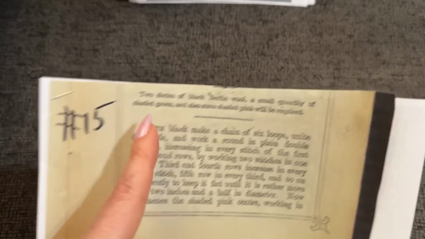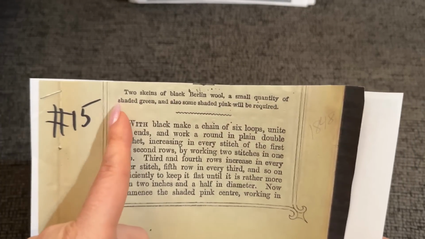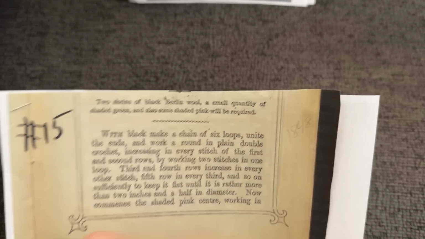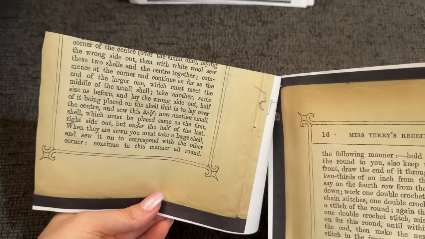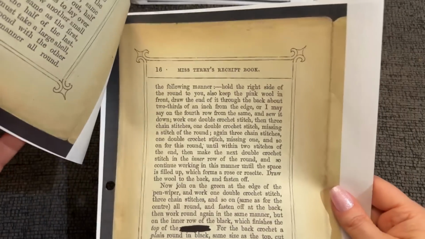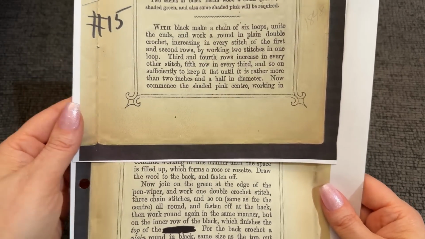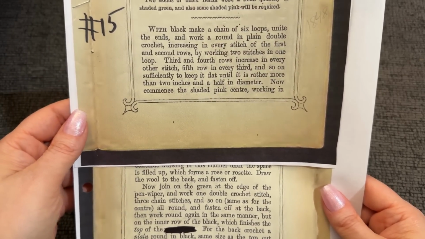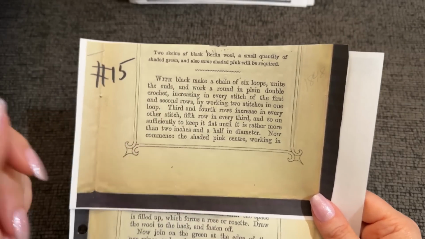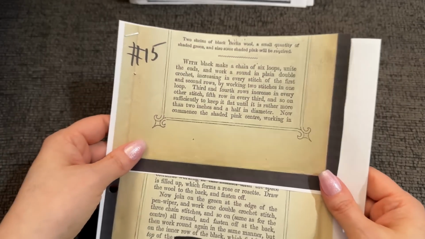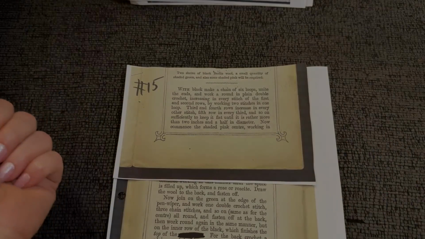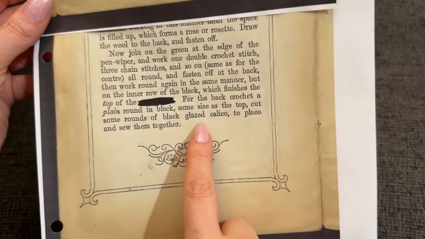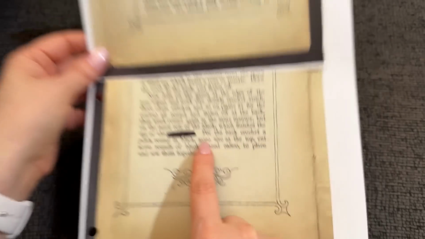So two skeins of black Berlin wool, a small quantity of shaded green, and also some shaded pink will be required. Is this part of the pattern? No, I'm thinking this is not part of the pattern. This pattern definitely looks familiar. It definitely looks like one we've worked before. Okay, so I can't use black because you all won't be able to see it. So let's see what I have. They want green, pink, and two skeins of black. Okay, I do recognize this. This is a dead giveaway for me because I did work this.